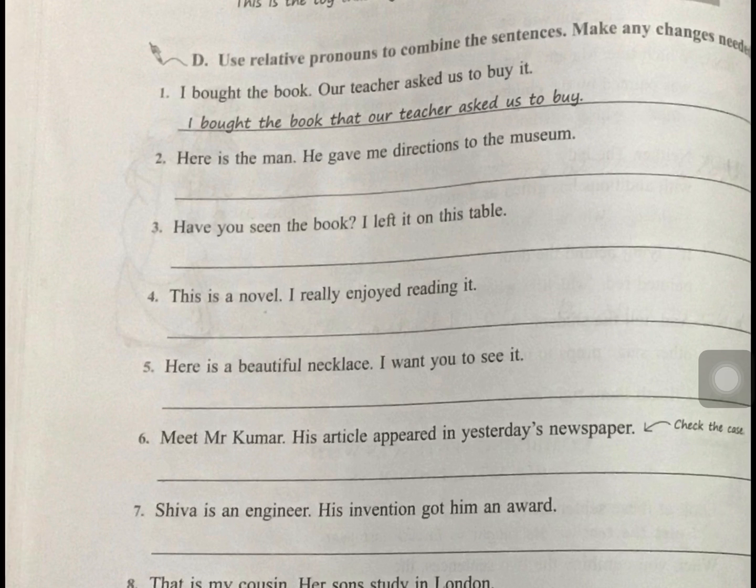4. This is a novel that I really enjoyed reading. 5. Here is a beautiful necklace that I want you to see. 6. Meet Mr. Kumar, whose article appeared in yesterday's newspaper. 7. Shiva is an engineer whose invention got him an award. 8. That is my cousin whose sons study in London. 9. This is Vani who is making the science model with me.